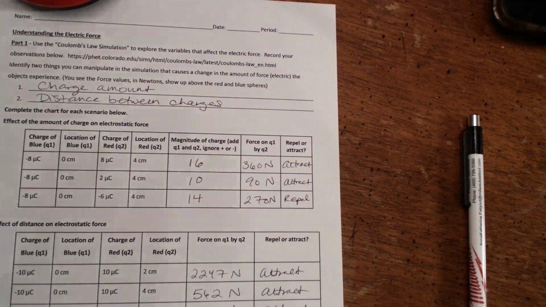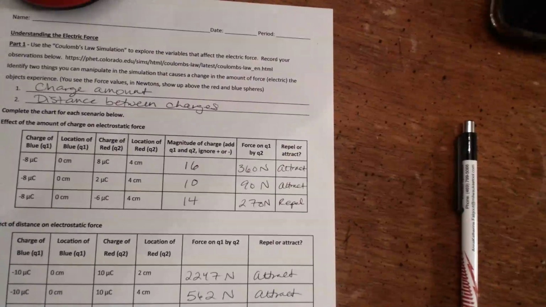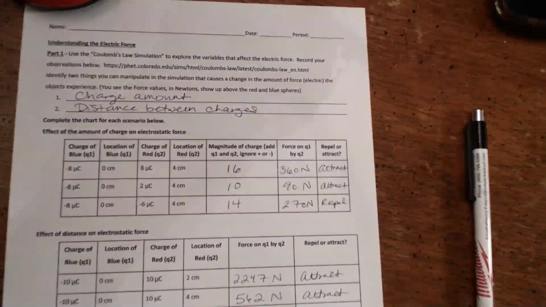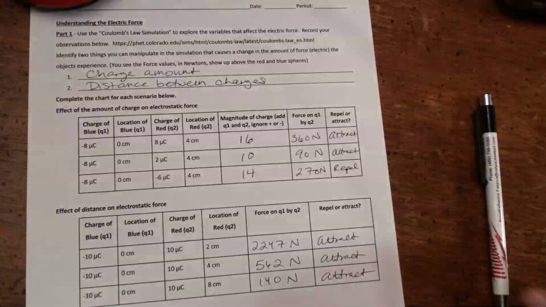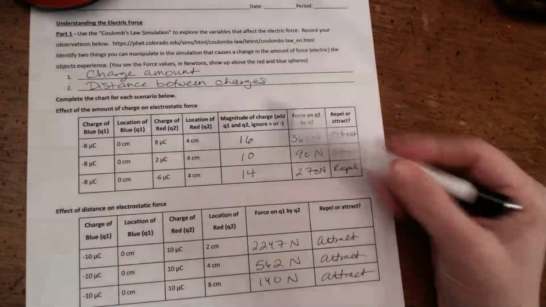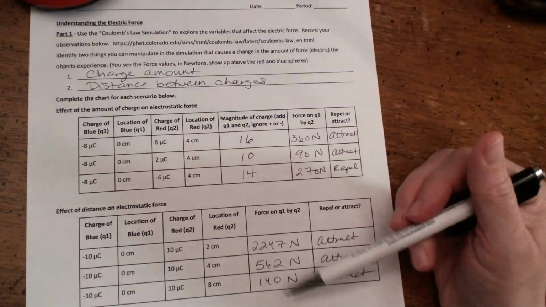Okay, this is a worksheet we did on Coulomb's law, the electrostatic force, this week. I'm doing a video of it because a lot of people were out that day due to the weather challenges we had this week. So I'm going to post this key as well.